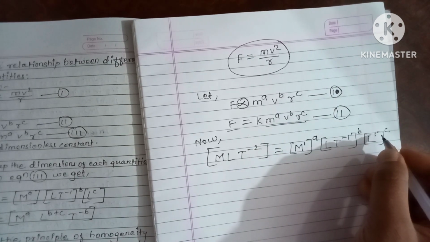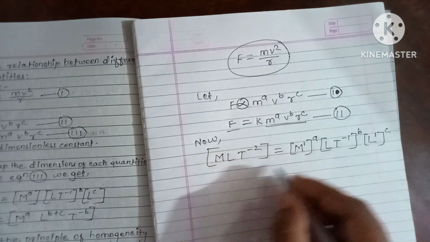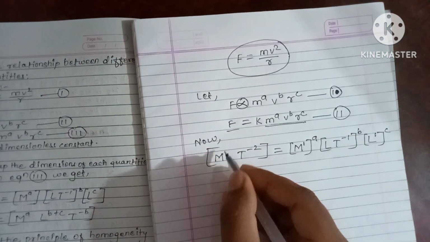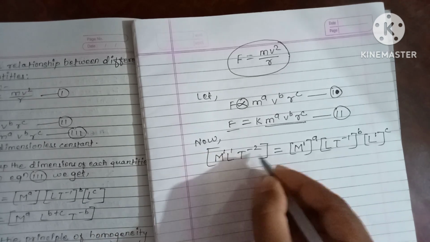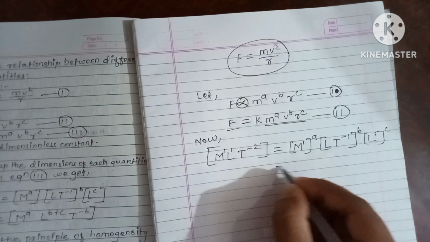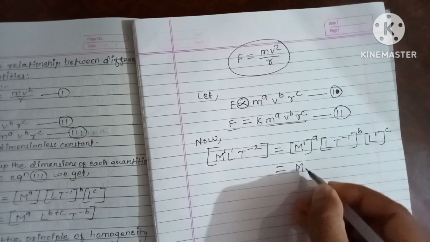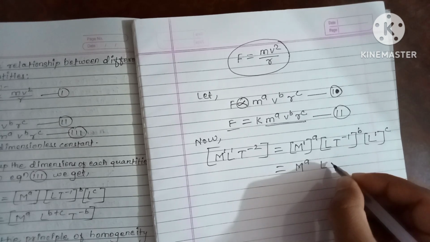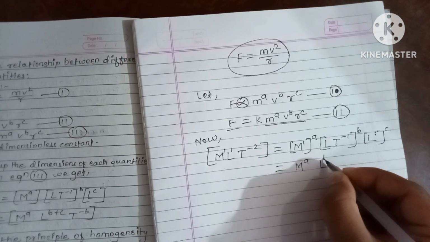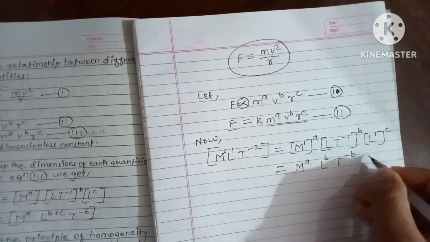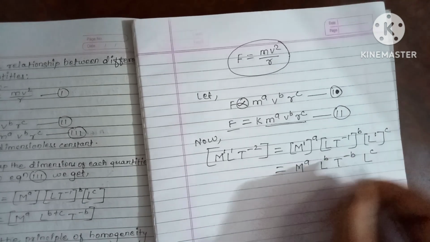Is it okay? So from here we can equate the powers, isn't it? Here also it is 1, and it is minus 2. We can write this as M to the power a, L to the power b, T to the power minus b, and L to the power c, isn't it?